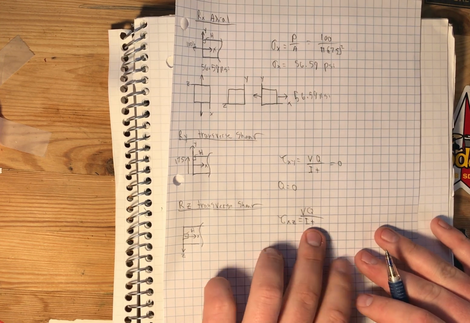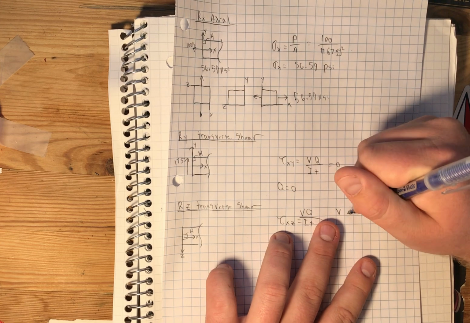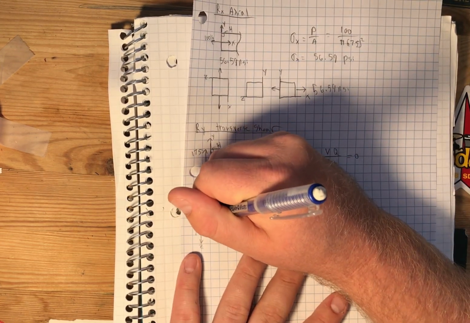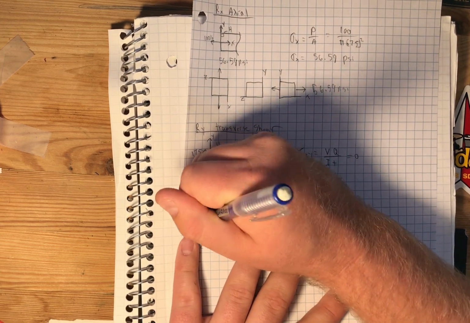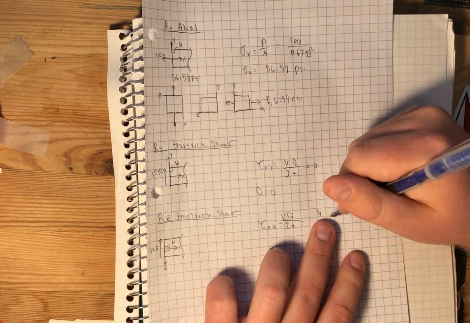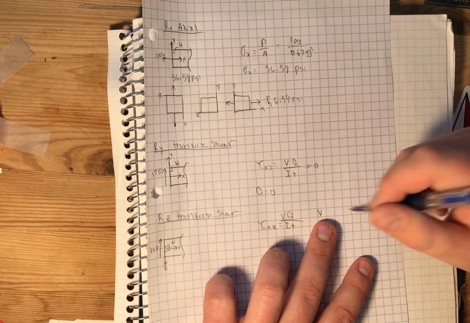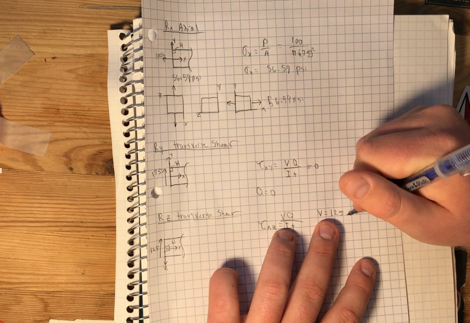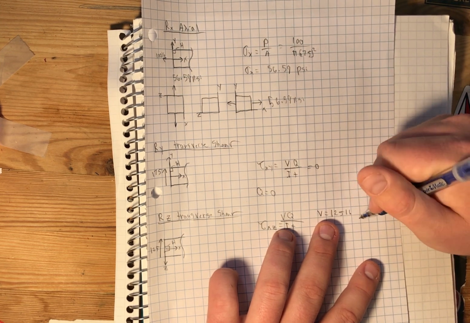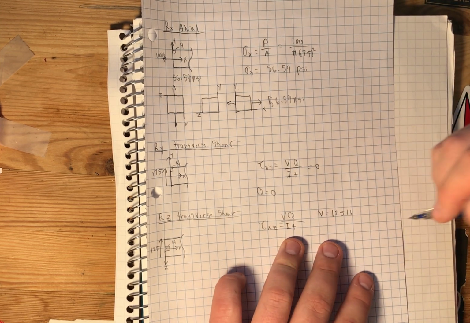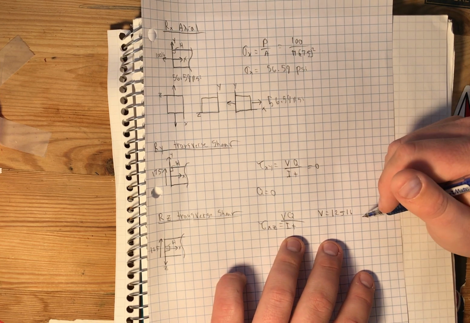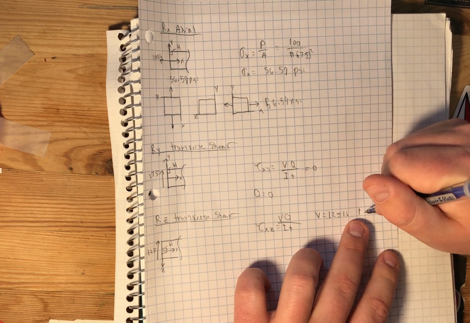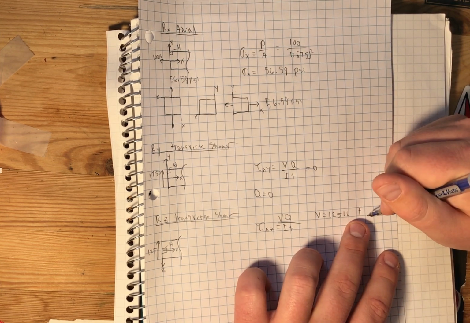So V, we already know. Oh wait, so the force is 125. And V is equal to the force, which is 125 pounds. And then Q we need to find. And then T we know is just the diameter.